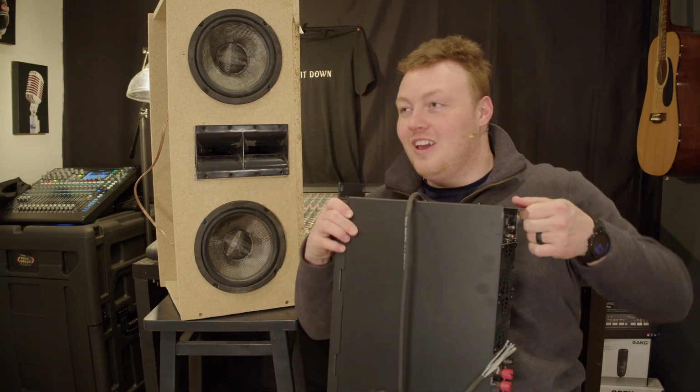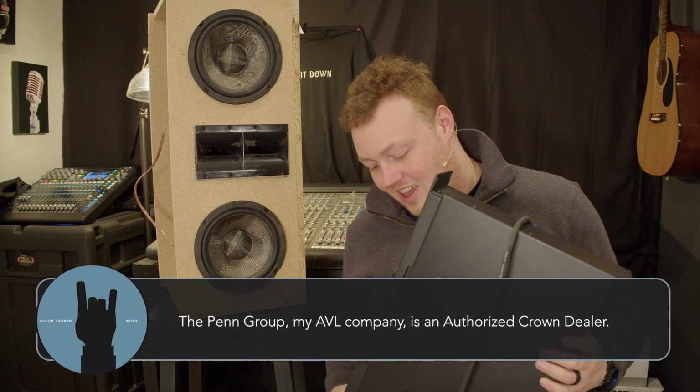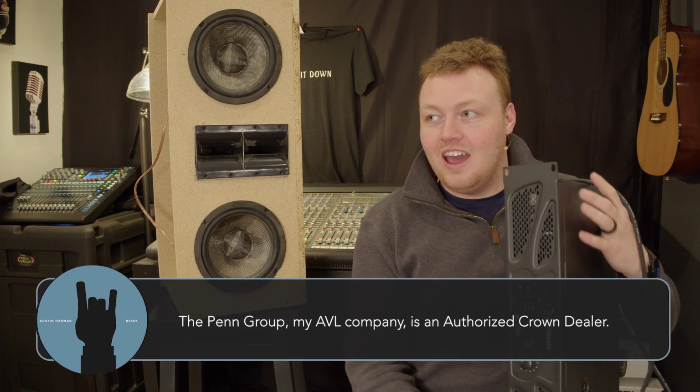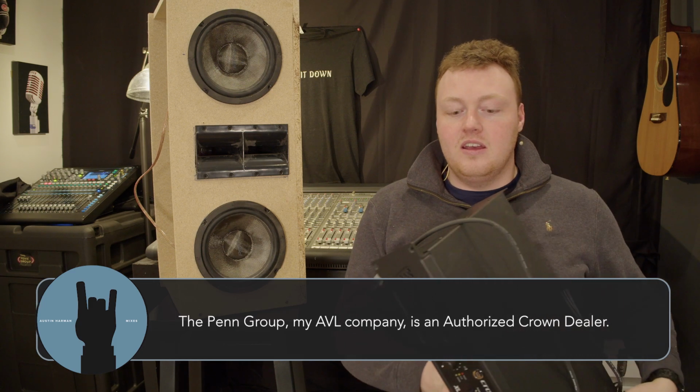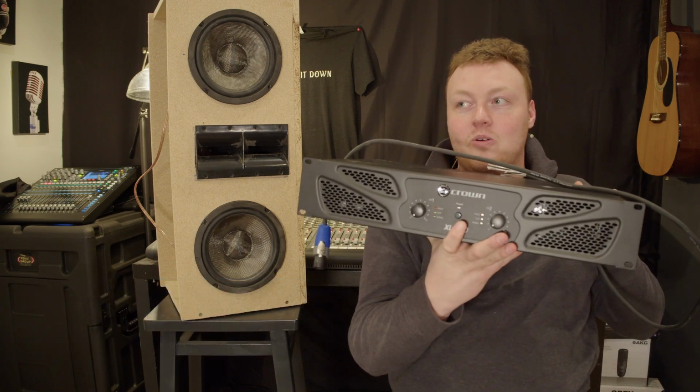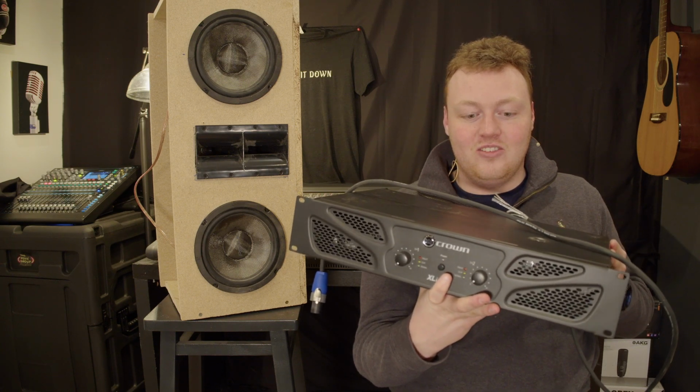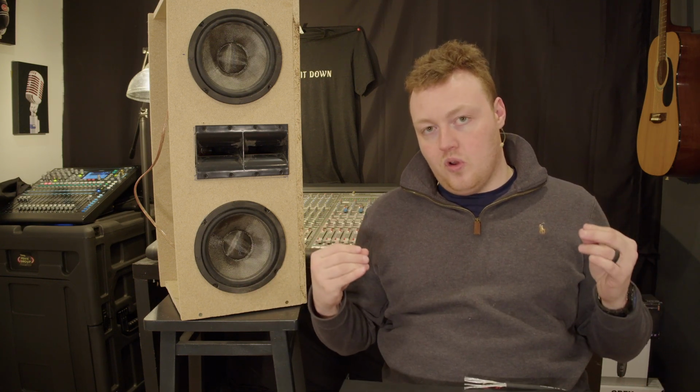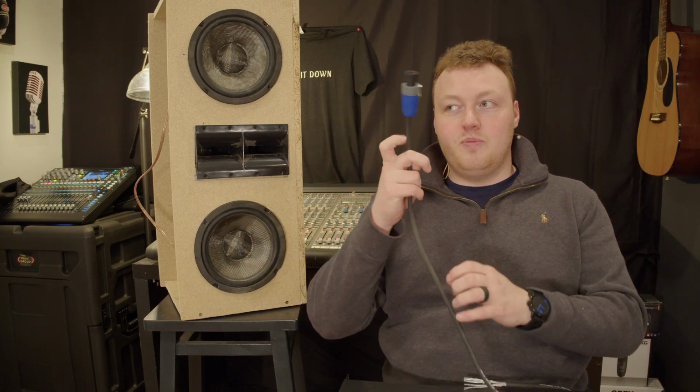I happen to have one here. Oh, it's very heavy right here. And this is a Crown XLI 800 series amplifier. It's designed to go in a rack unit, and it has 2 channels. Now what the amplifier does is it takes audio signal and it amplifies it. It makes it stronger. And that amplified signal goes over some speaker cable.